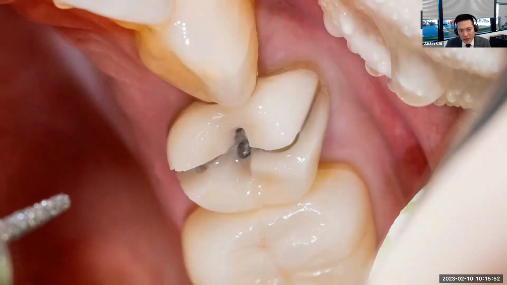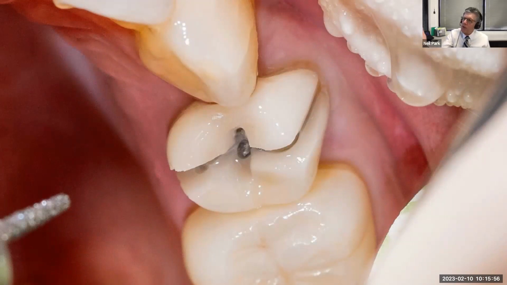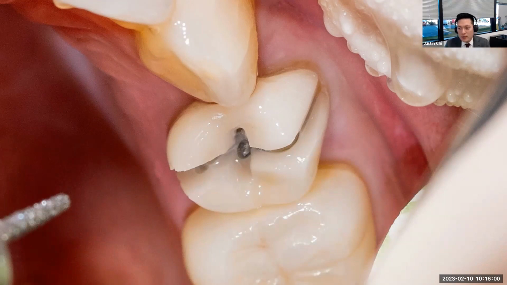You're asking the size diamond to make the slot. Did you use the same diamond for the big buccal and lingual grooves as you do for the mesiodistal slot? I did. Yeah, this looks like a coarse grit. I want to say that's an 856-018 or 016.